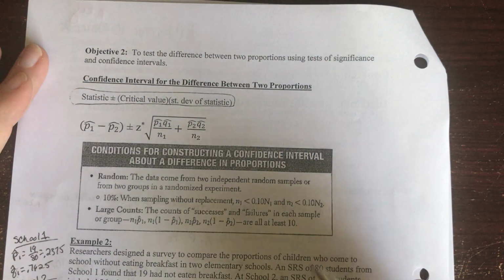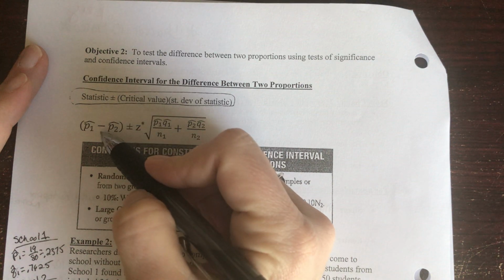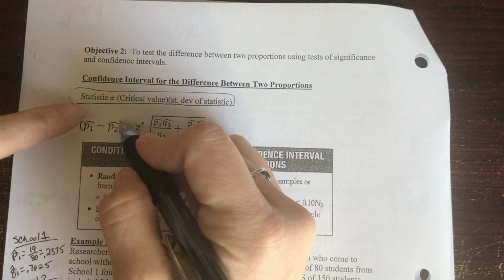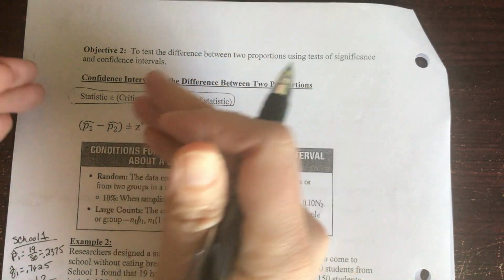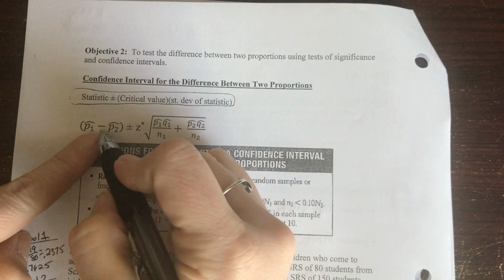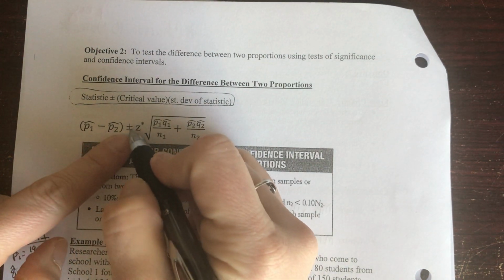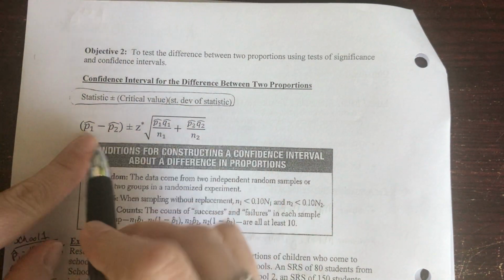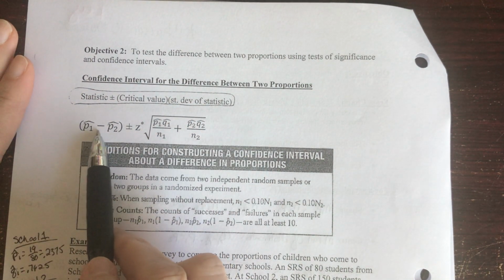Okay, that's the formula card. Our statistic is our sampling distribution. It's p hat 1 minus p hat 2. You don't actually have to have this in parentheses, but I like to put in parentheses just to help us organize our work, because what's tricky is that your plus or minus goes directly in front of the z star. Don't put the plus or minus in between the p hats.